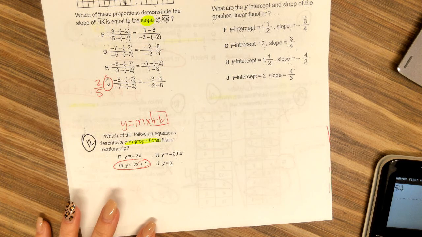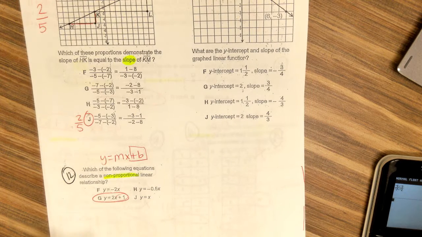All right, number 13 is really easy common sense, looking for slope and y-intercept. I'm going to give you about a minute and a half. Find the y-intercept first. It's easy.